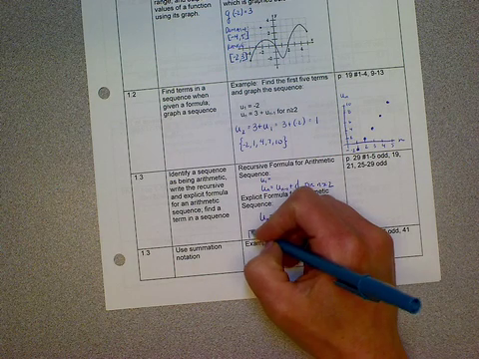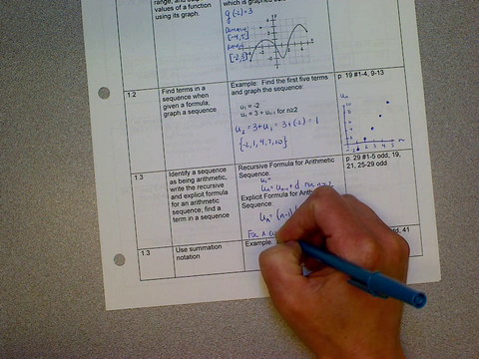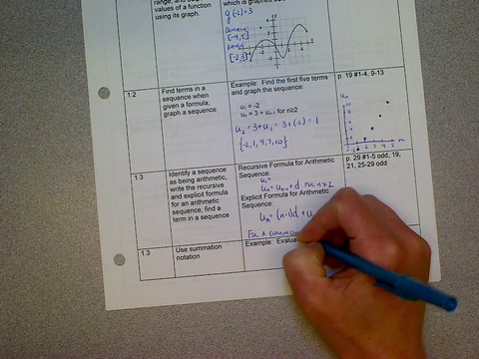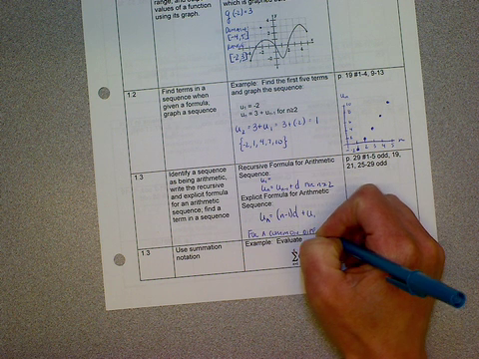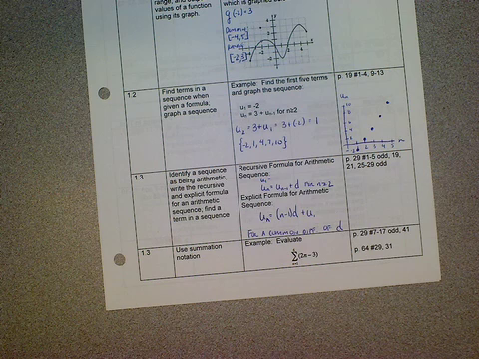And in both of these cases, d is the common difference, meaning that is the value that is added between each term.